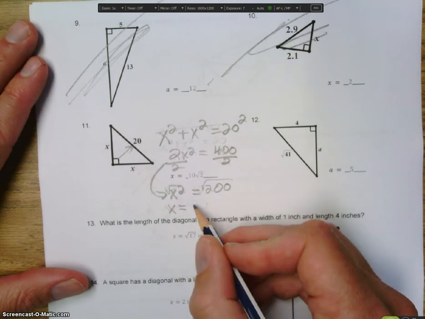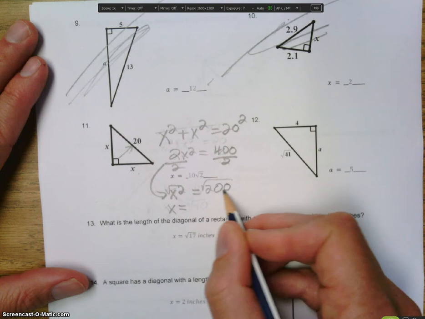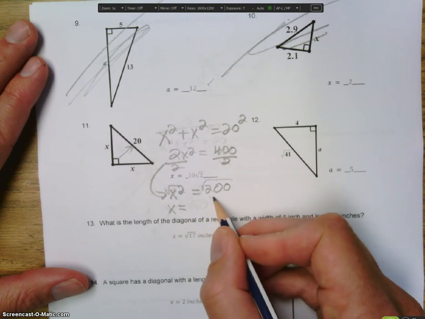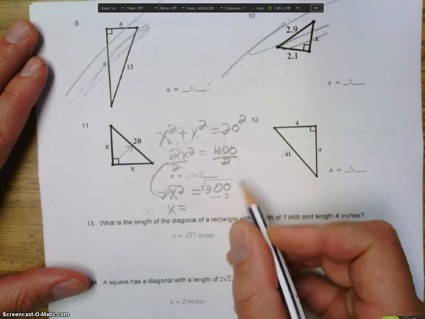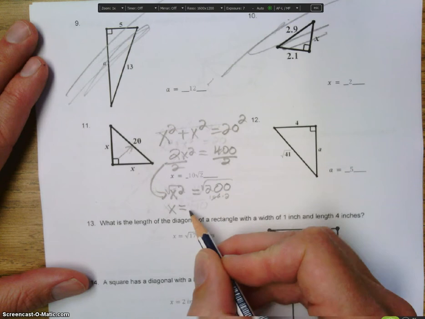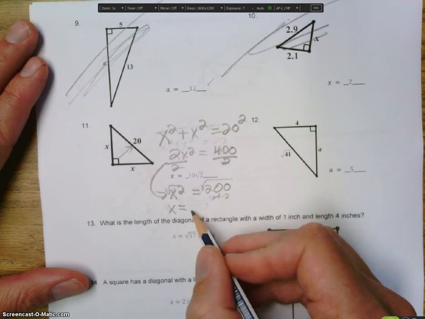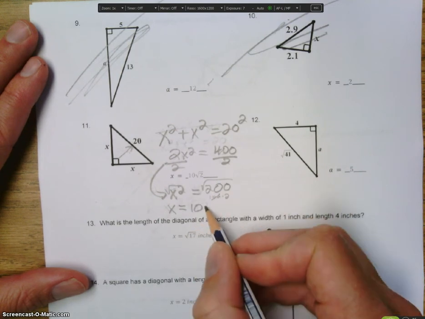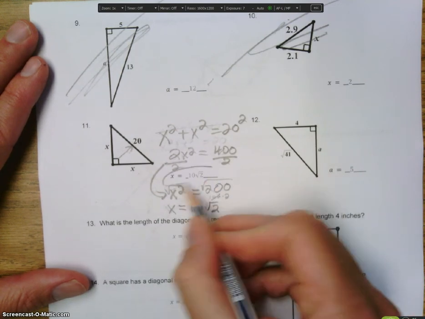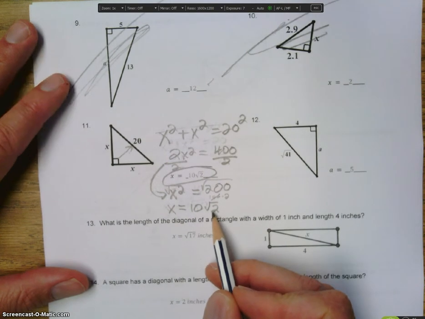So x is the square root of x squared. What's the square root of 200? And if you remember, you're looking for perfect square factors. Think of this as 100 times 2. Out would come what? Square root of 100 is, you see it there, 10. What's left under the radical? 2. And that's how they got that answer, 10 radical 2.